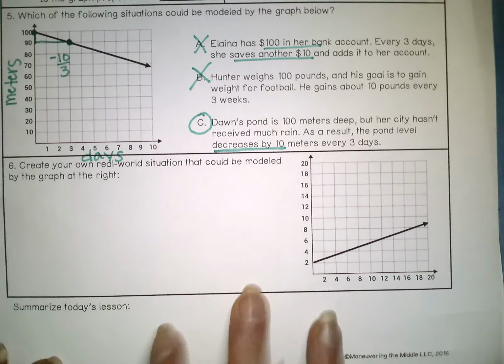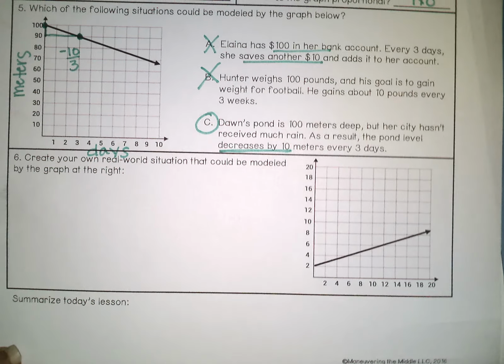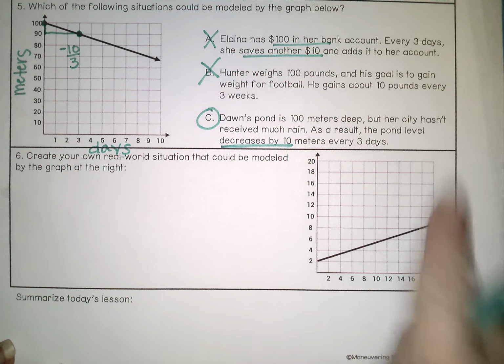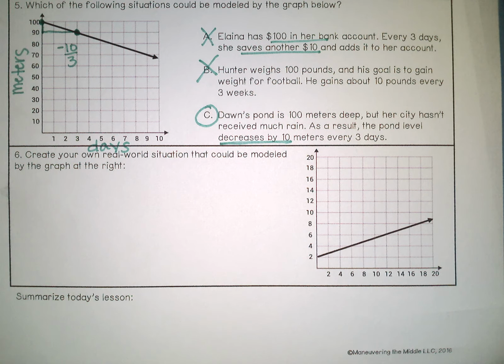Okay. So take a quick peek at number 6. If you had to create your own real world situation that could be modeled by a graph at the right, what do you think you could come up with? Which scenario below would be the one that could match this modeled graph?